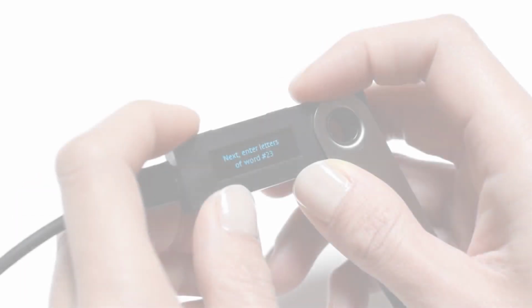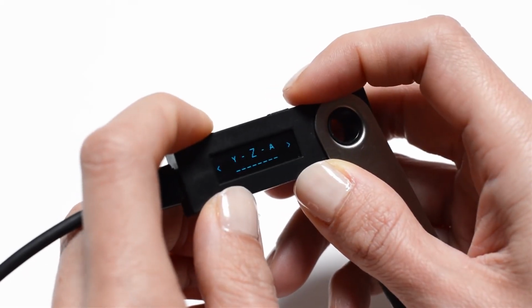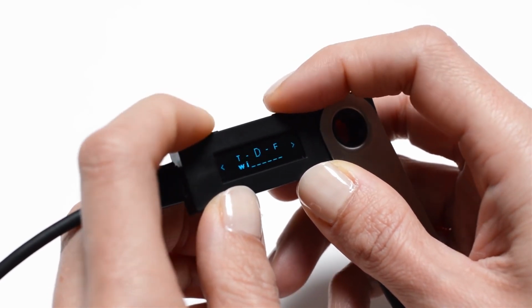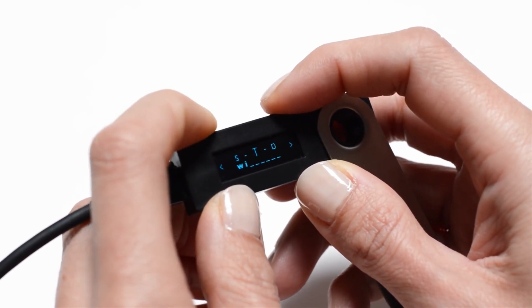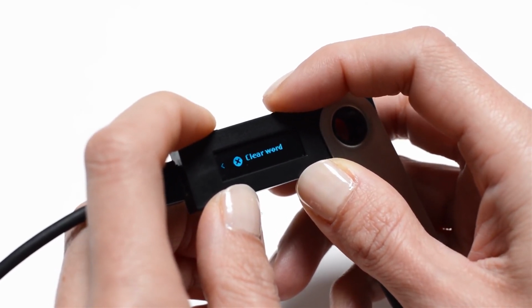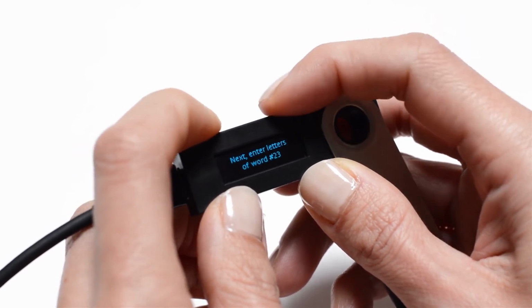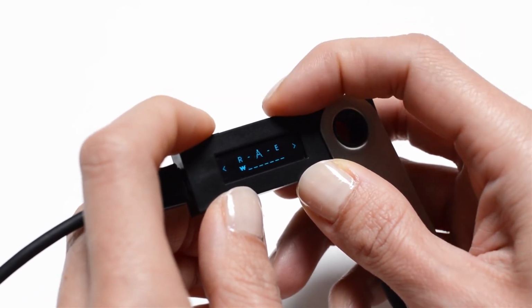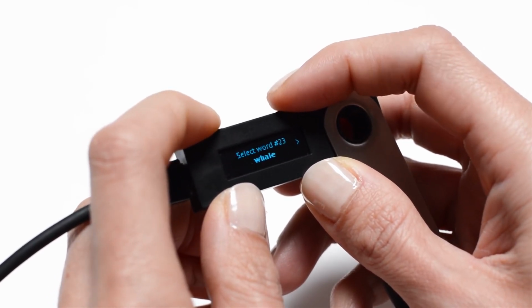Enter the first letters, select your word among the suggestions. If your word doesn't appear in the list, you probably made a mistake. Scroll on the clear word and confirm. Then you can retype the first letters and select the right one among the suggestions.